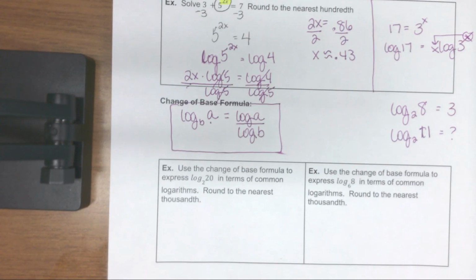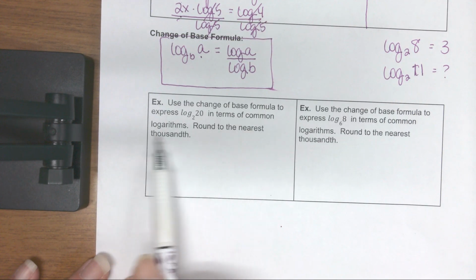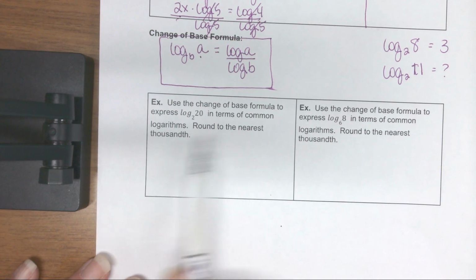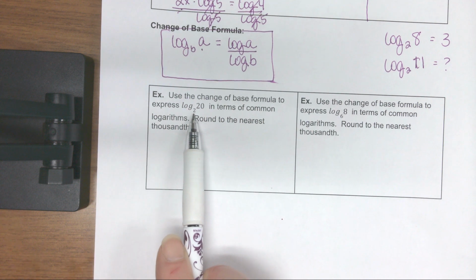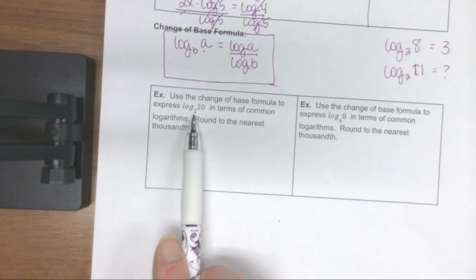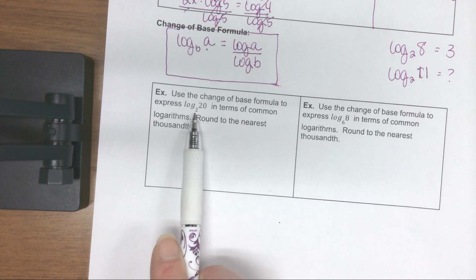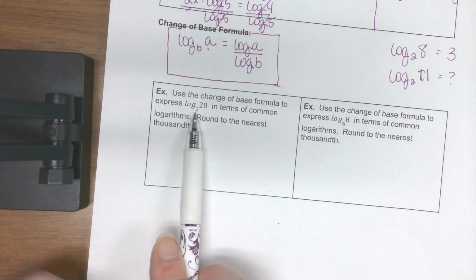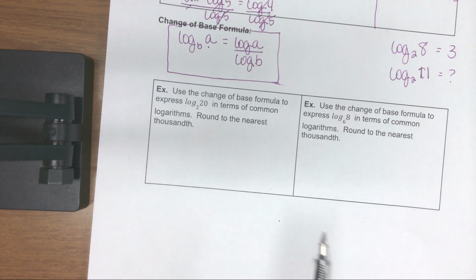All right. So let's try a couple. We're going to use the change of base formula to express log base 2 of 20 in terms of common logarithms. Then we're going to round to the nearest thousandth. Okay, so in our heads, 2 to the third is 8, right? 2 to the fourth is 16. What's 2 to the fifth? 32. We do not know exactly 2 to what power gives us 20. But would you agree it has to be something between 4 and 5? Because 2 to the fourth is too small, 2 to the fifth is too big.